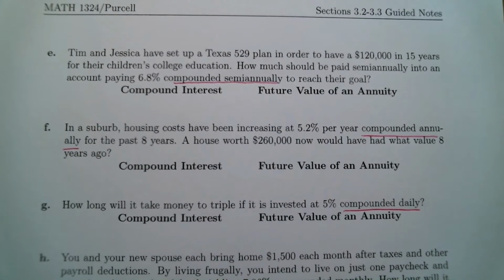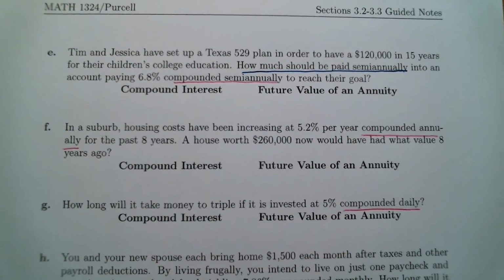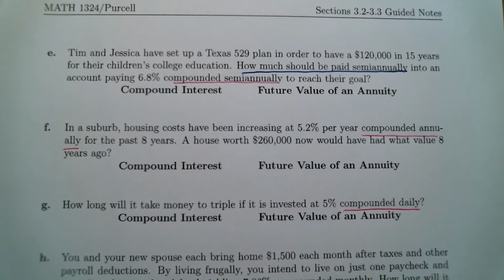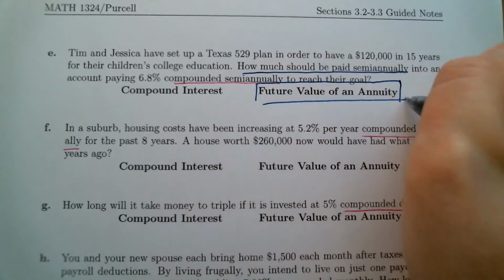Okay, so Tim and Jessica are saving up for their children's education. This Texas 529 plan is an actual thing, okay? They want to accumulate $120,000 in 15 years. So the key here, how much should they pay semi-annually? Semi-annually means twice a year. So they're trying to figure out how much money they should put in every 6 months so that the money would grow through their regular deposits and through the interest to accumulate the $120,000 after 15 years. So they're going to be making regular deposits twice a year, which is every 6 months. So that makes this future value of an annuity because it's regular deposits.